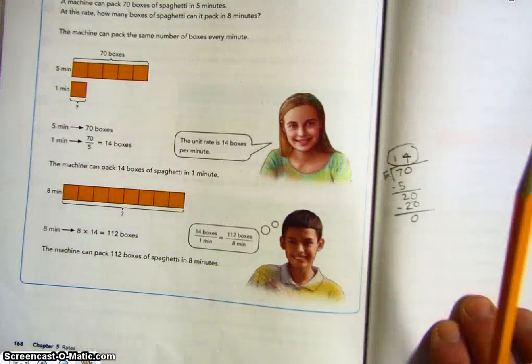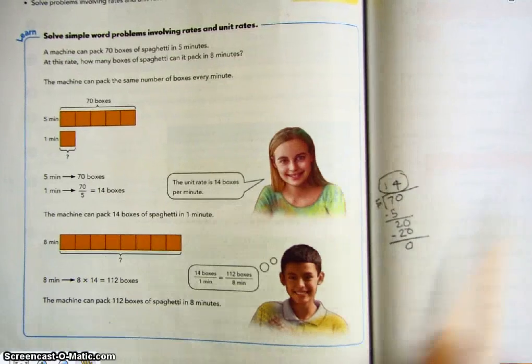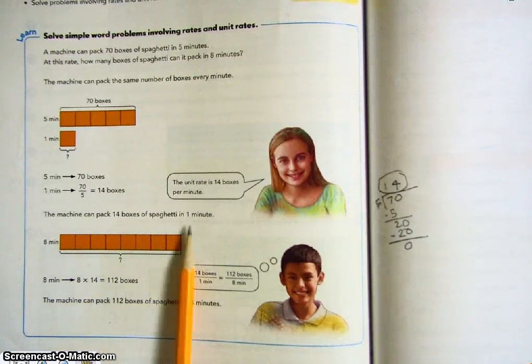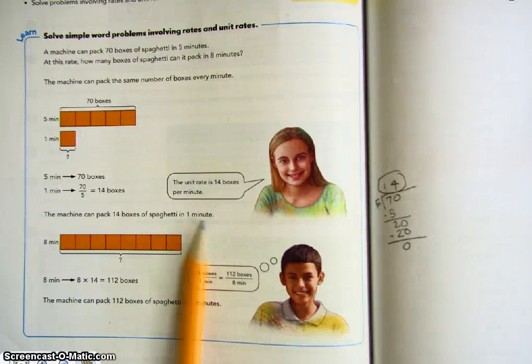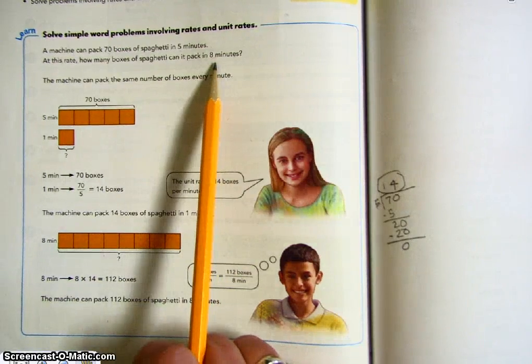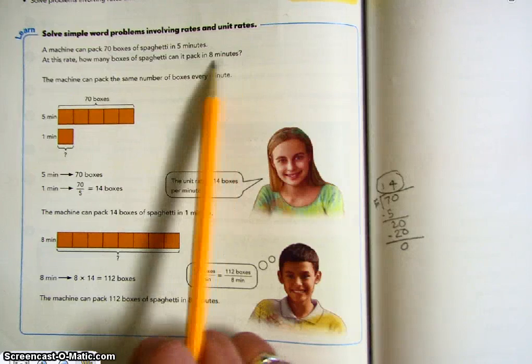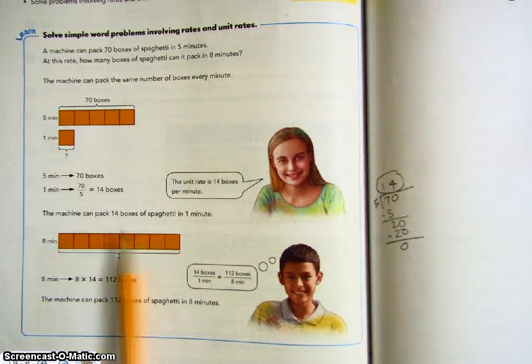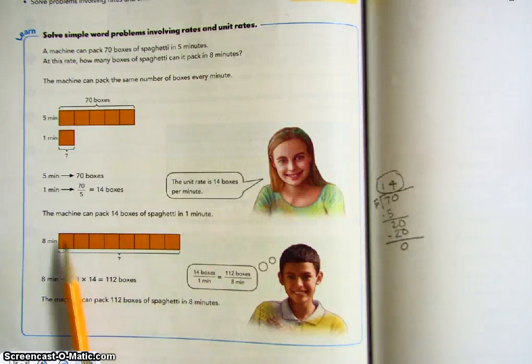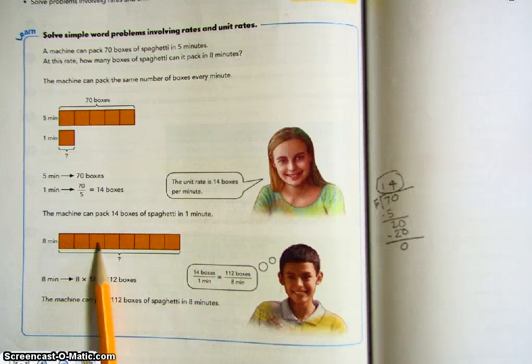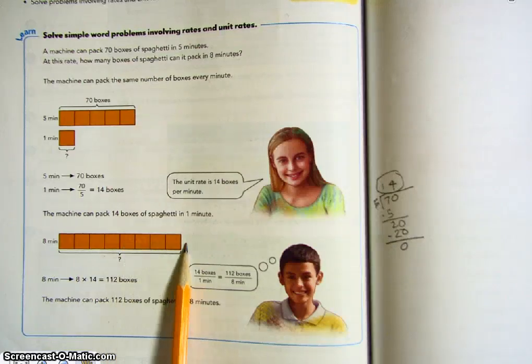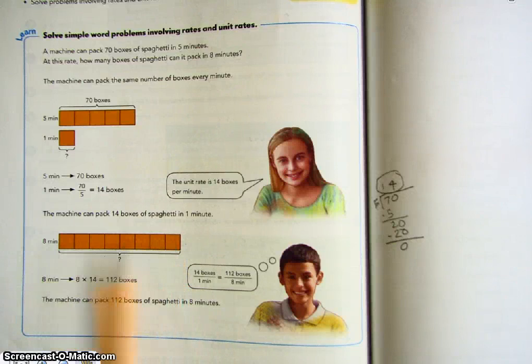So the machine, I'm going to move my book up here, the machine can pack 14 boxes of spaghetti in 1 minute. So now, what was our question? Not how many boxes can it pack in 1 minute, but how many in 8 minutes. So we need to take our unit rate, which was 14 boxes per minute. So it would be 14 for each unit, and we multiply that by 8, just like they did here. If we take our 8 minutes and multiply it by 14 in each minute, it comes out to 112 boxes.